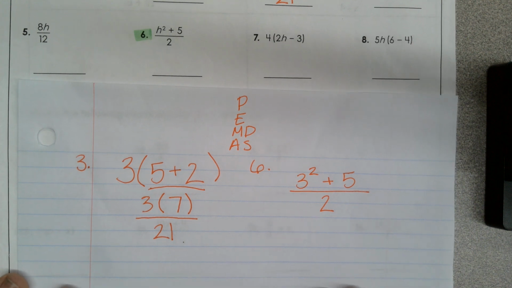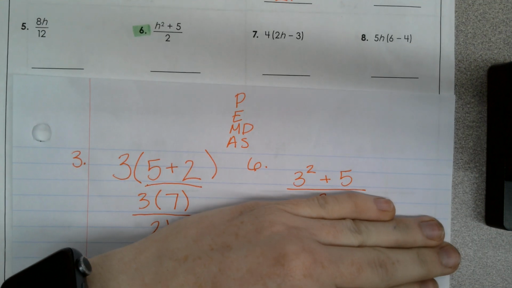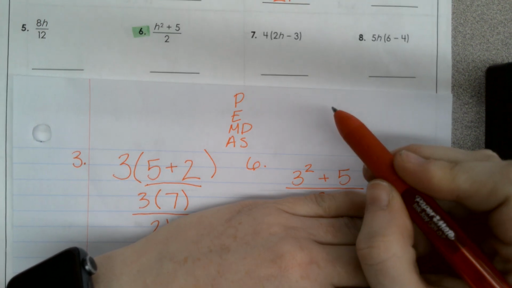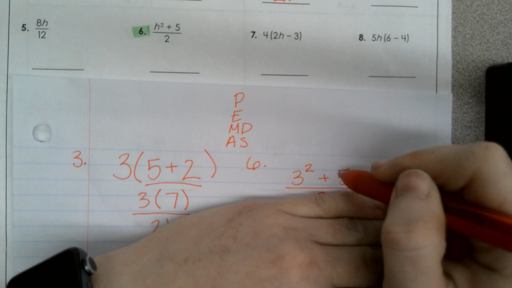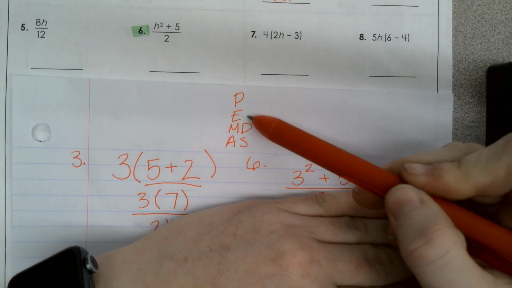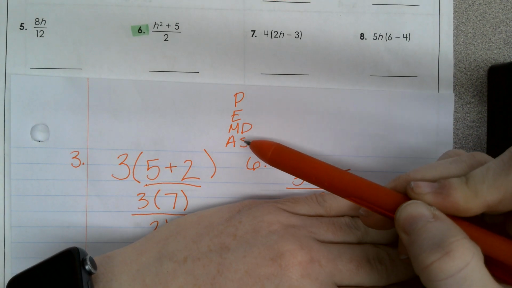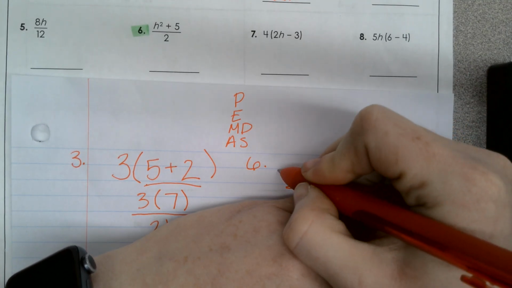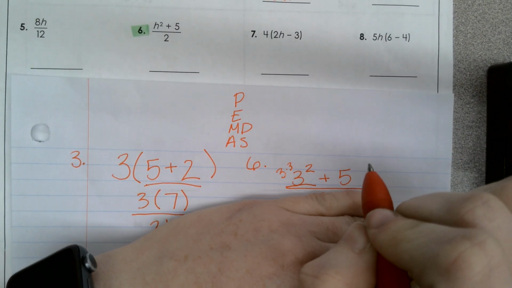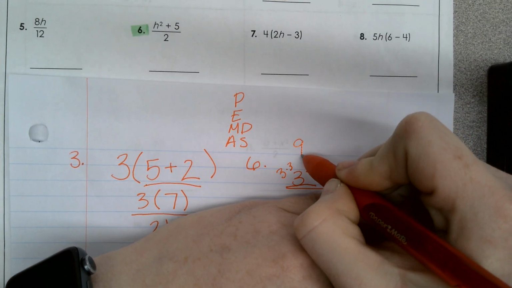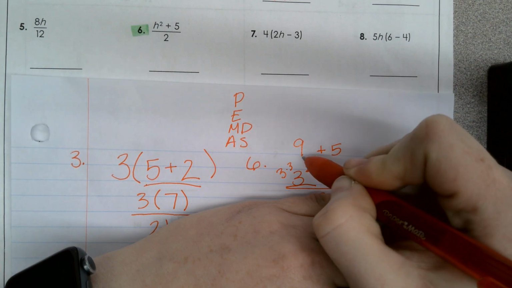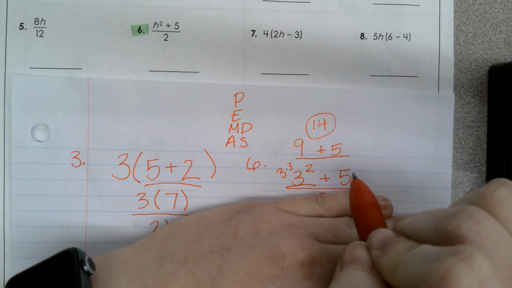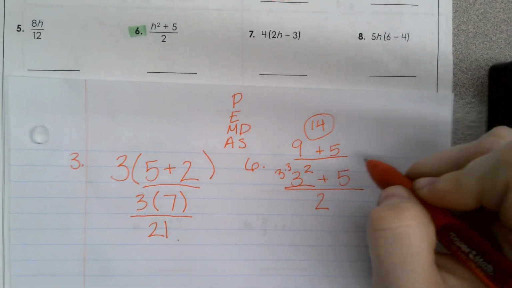All right, so we are only going to focus on the top of this problem. So I'm just going to cover the bottom with my hand, and we're going to solve it going up. So I have 3 squared, and I have plus 5. If I look at my order of operations, exponents comes before addition and subtraction. So I'm going to do my exponent first. And remember, 3 squared is actually 3 times 3. So 3 times 3 is 9. And 9 plus 5 would be our next step, which is 14. So I have 14 as my answer for the top.